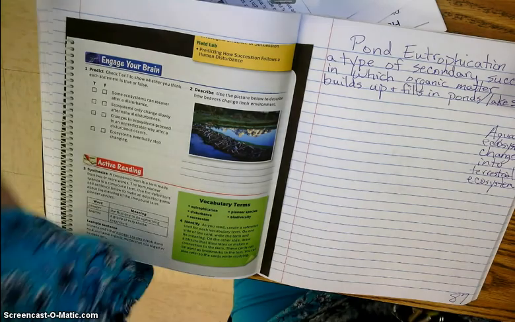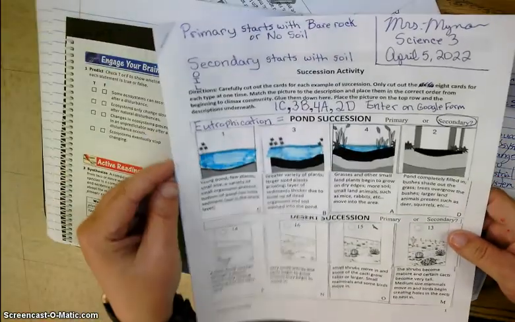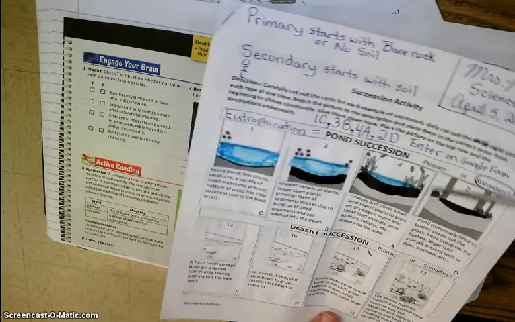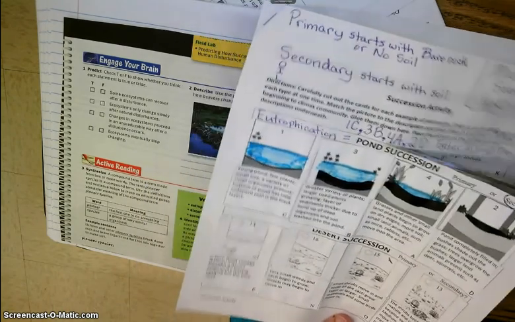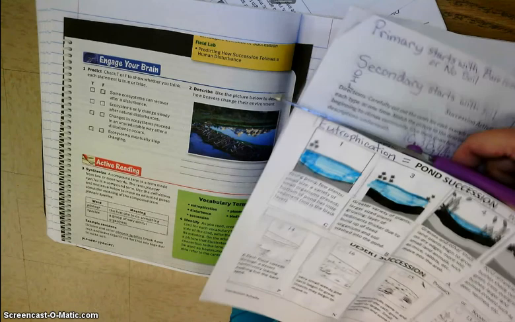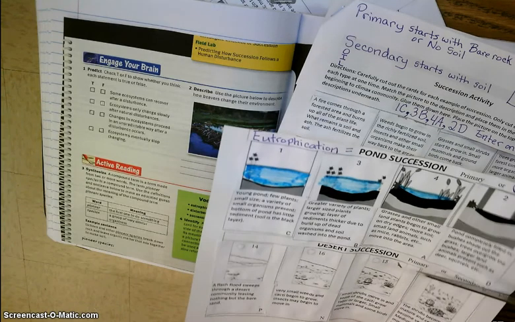Now, from your cut and paste succession activity, we're going to take the pictures of the steps of pond succession, and we're going to glue that also onto page 87.